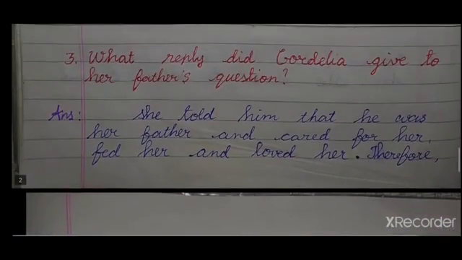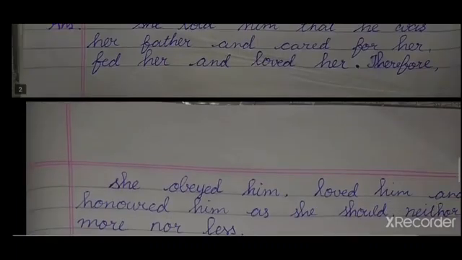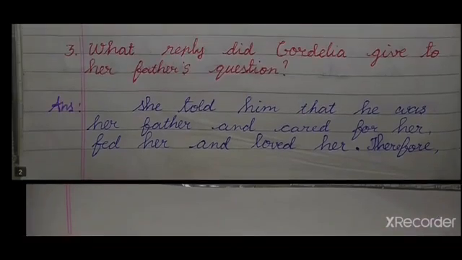Once again I read the answer. She told him that he was her father and cared for her, fed her and loved her. Therefore, she obeyed him, loved him and honored him as she should. She means Cordelia here. Neither more nor less. Students, now you can read along with me.